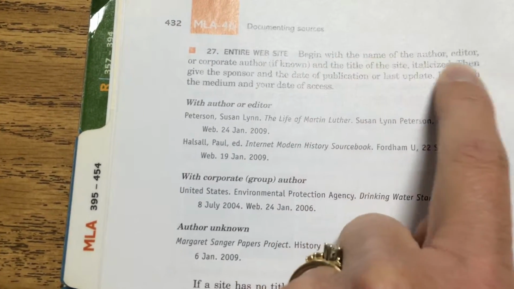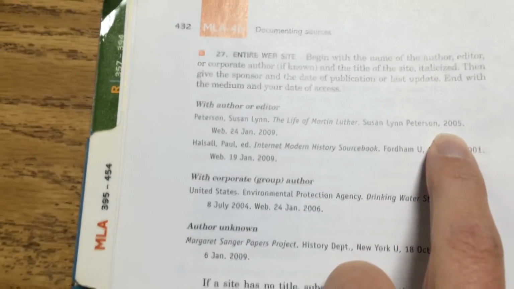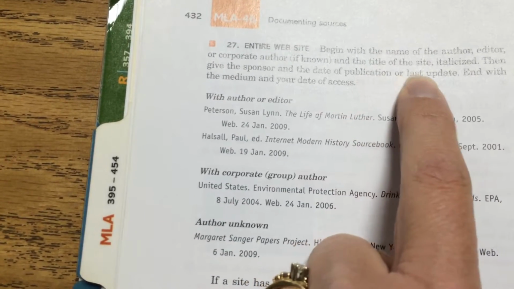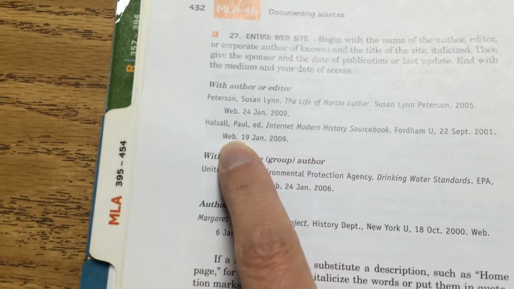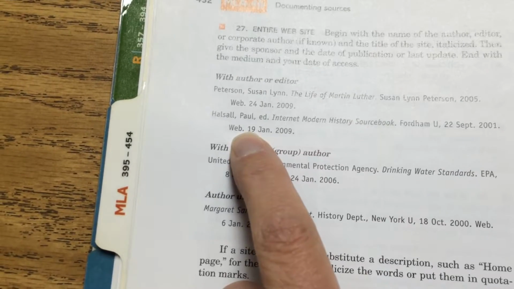See, and here it has a list of which order everything goes in. Editor, and then there's a year. That would be the date of publication or last update. Then next we have medium, which is web. Your date of access, the date you went there. You put the date first, month, and then the year.